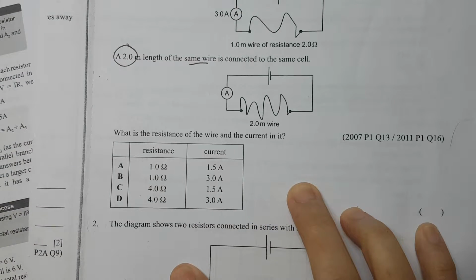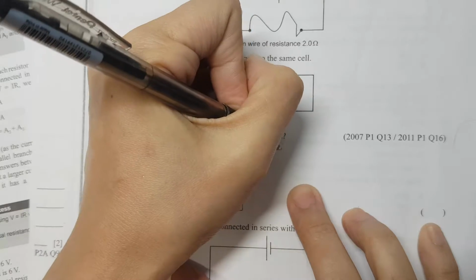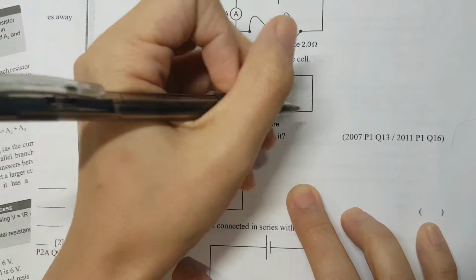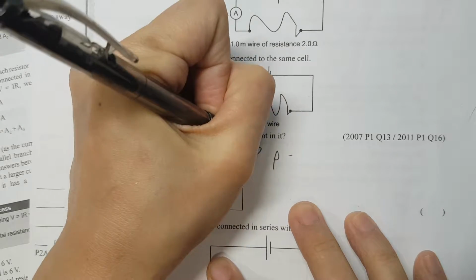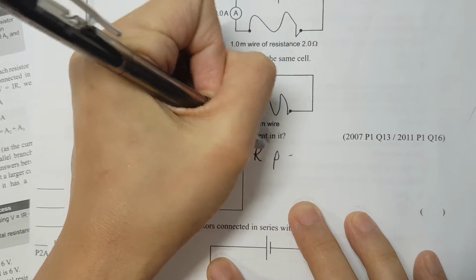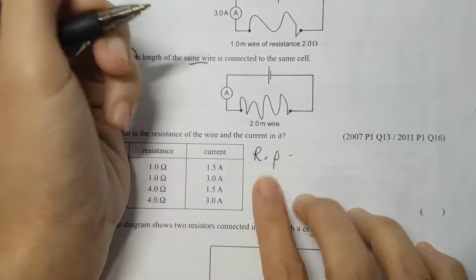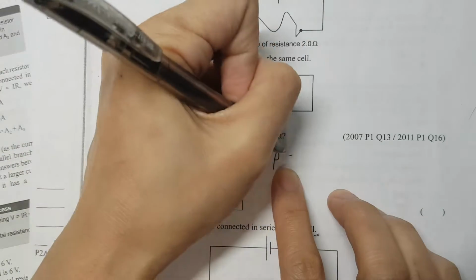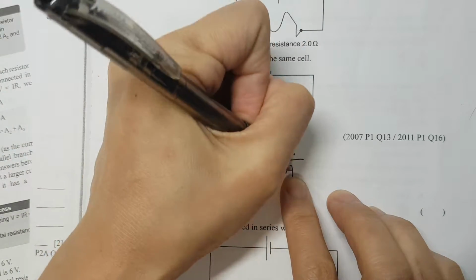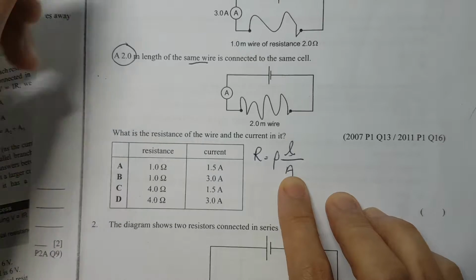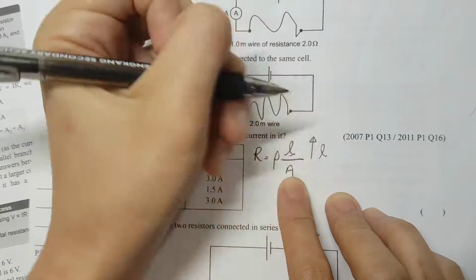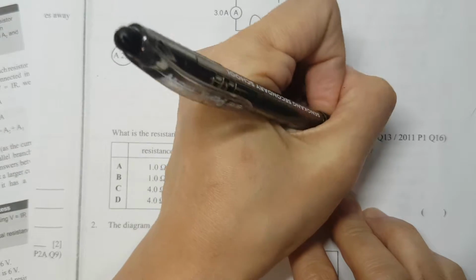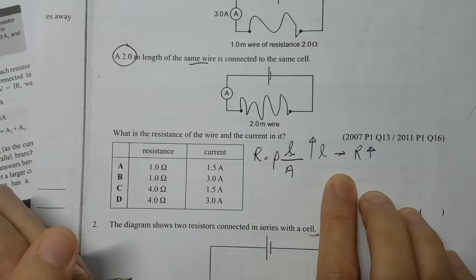Okay, the answer is twice the length will be equivalent. Remember the resistance of the wire depends on the resistivity, the type of material, length, and cross-sectional area. So as the length increases, the resistance will also increase.